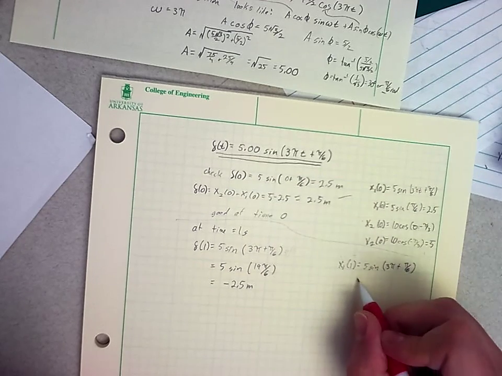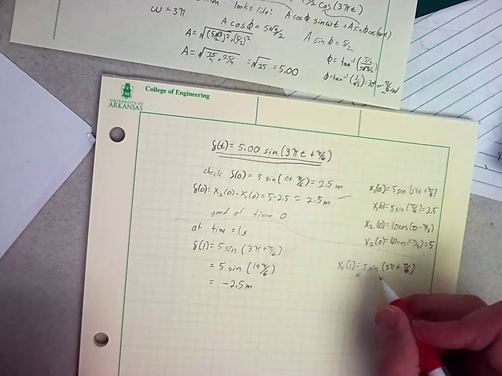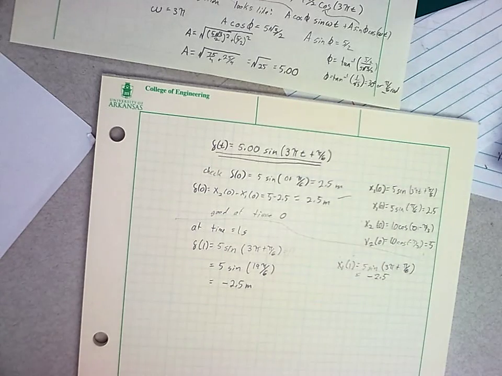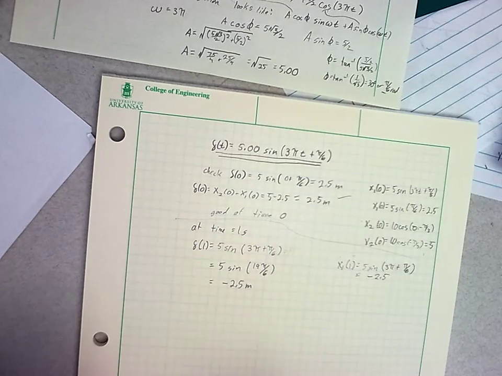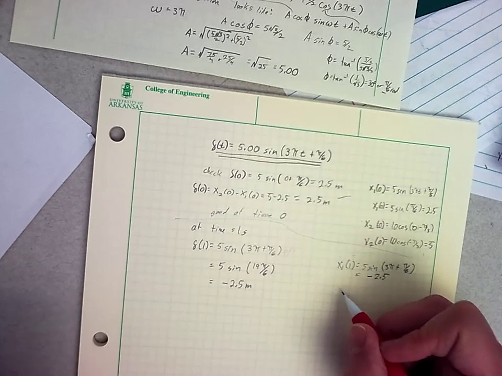Interestingly enough, something not necessarily planned, what we found out is that the value x1 turned out to be the same as our total displacement, which is somewhat strange. The elongation works out to be that way.